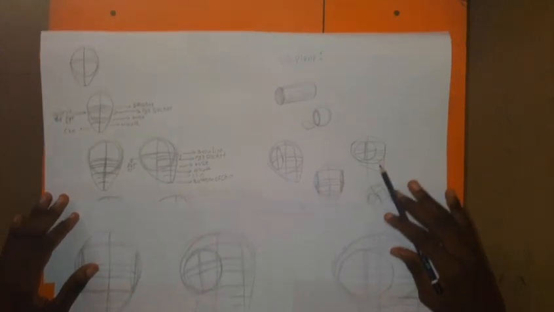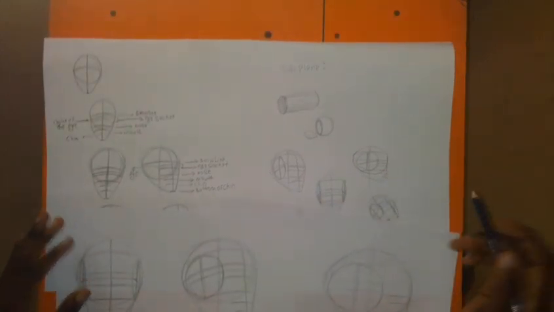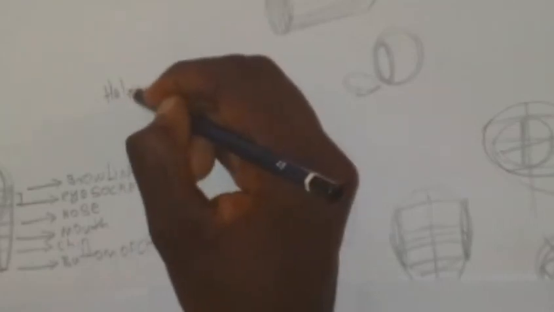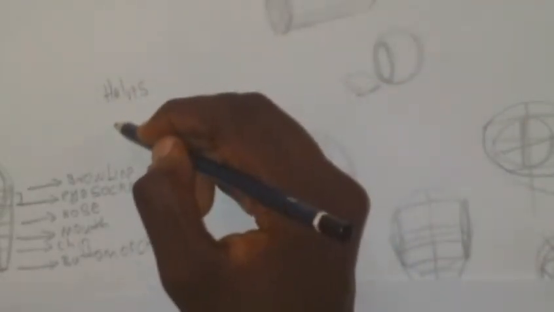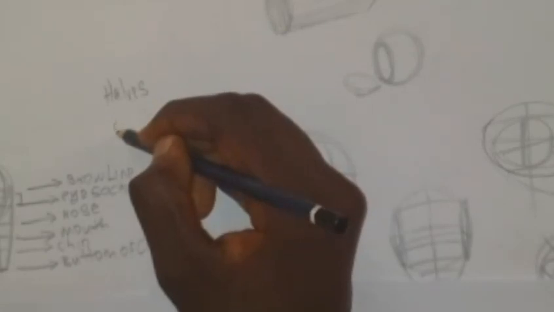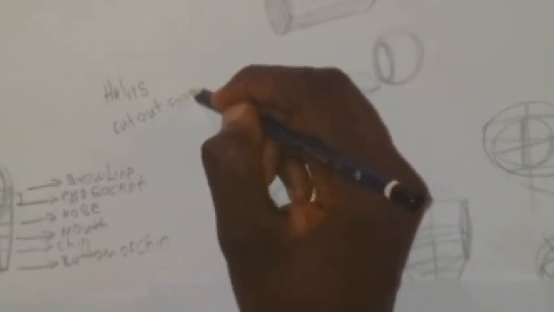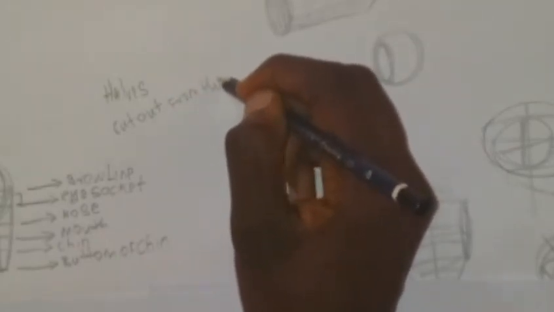I guess that's all for the proportions and the side plane. So I think what you need to take home from this video is to measure the facial proportions in halves, and the side plane, see it as a cutout from the sphere you drew for the head.